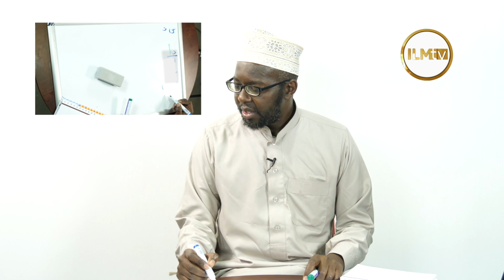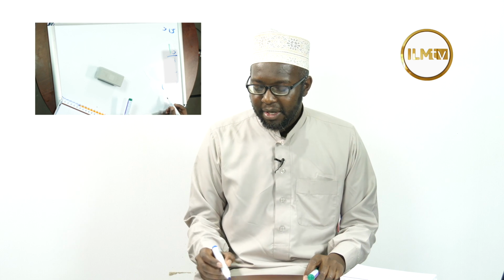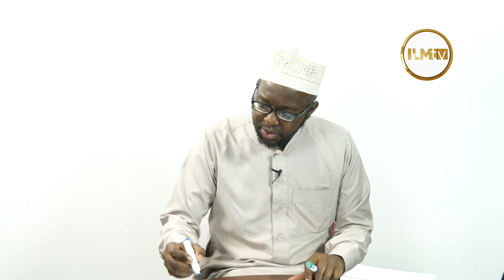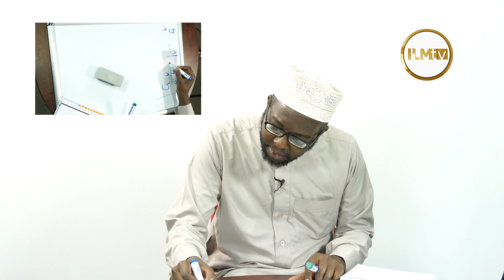So we know that D is a non-connector. It does not connect to what comes after. And the S is a connector. It connects to what comes after. So we have Sad and we have Das. Another non-connector which we can notice here is the vowel A. Once we wrote the vowel, we did not join it to what comes after.